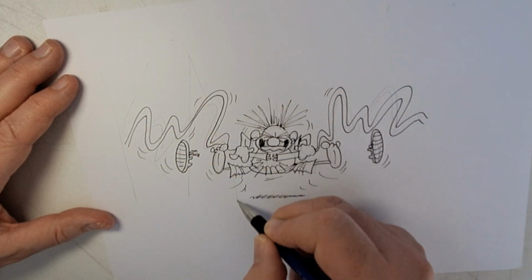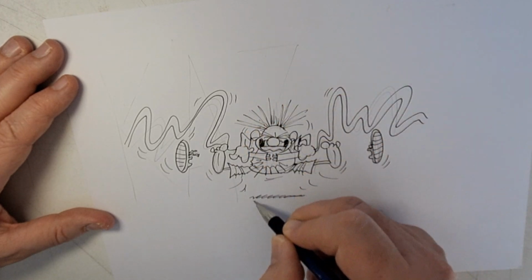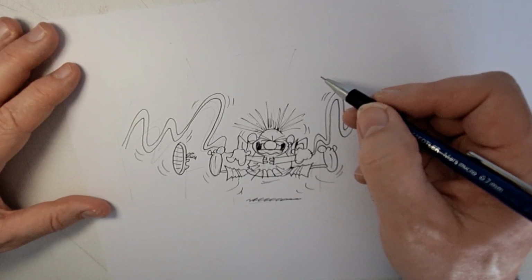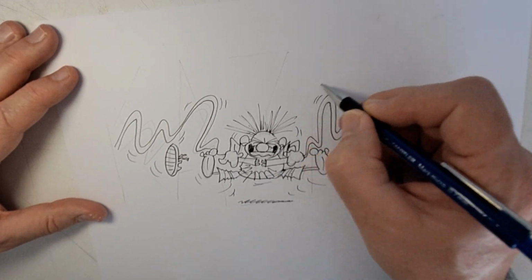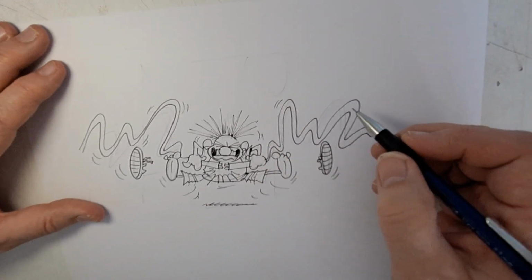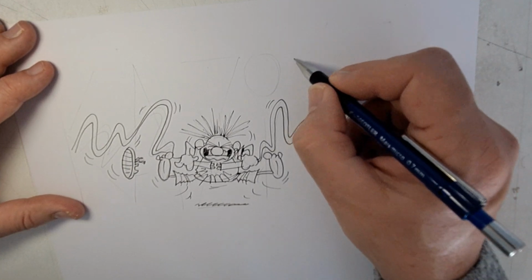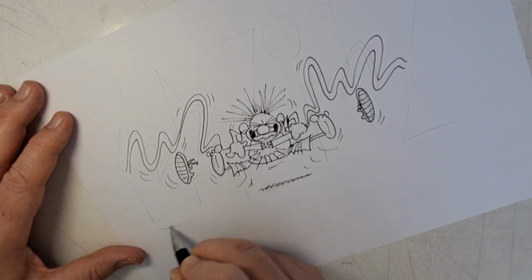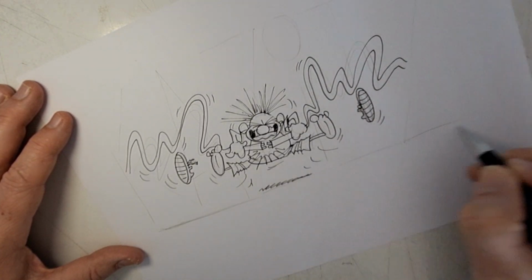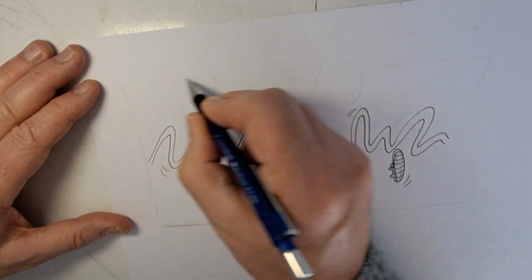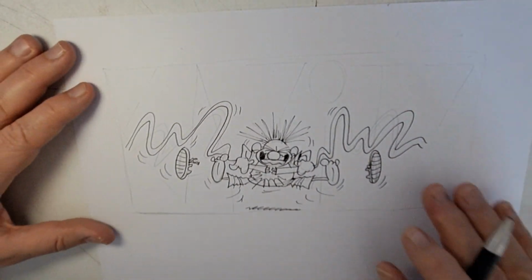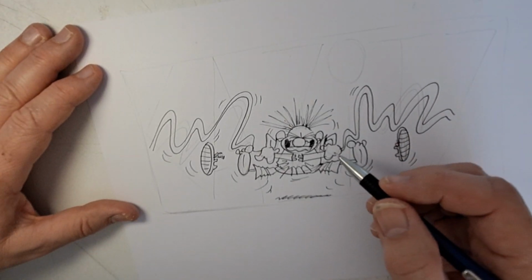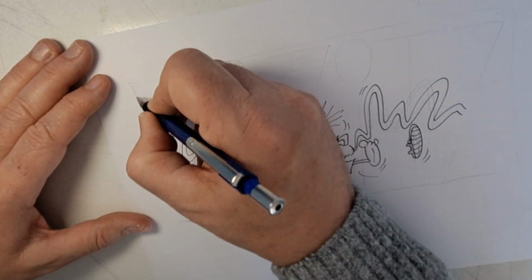So there's the K, and then the zit. Now I always do the I. Every letter I do is a capital letter. But when I do an I, for some reason, I do it in lowercase. And then the T, and then the Z. Okay, so that's your panel size. Normally it would be done in advance. I'd obviously have it bordered off properly with a ruler. But for the sake of this video, I'm just going to show you roughly how I do it. So there's your border.